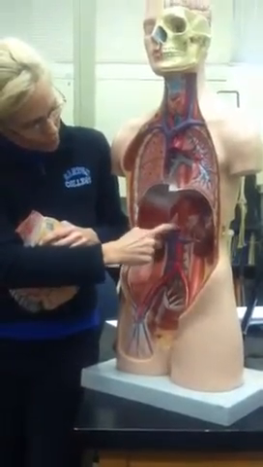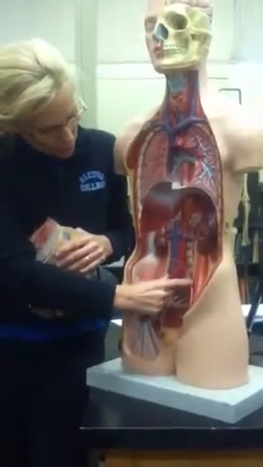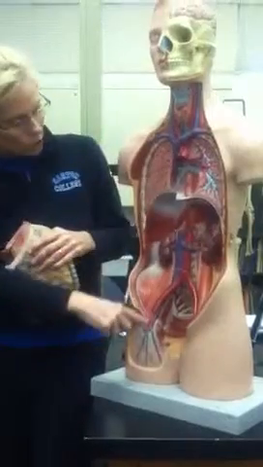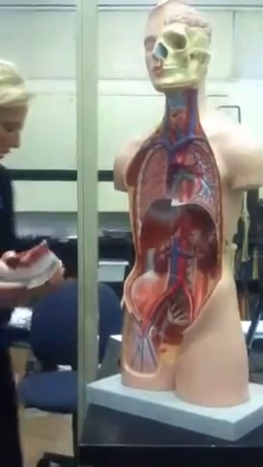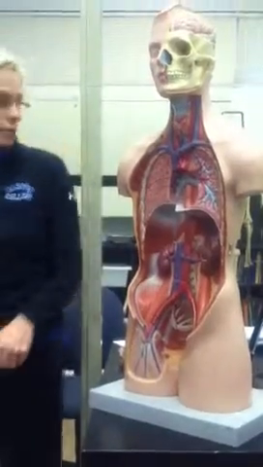So this would be the abdominal aorta right here. And then it's going to bifurcate. So we're going to start at the top and work our way down. The vessels I talked to you about, I could potentially tag in the practical next week.